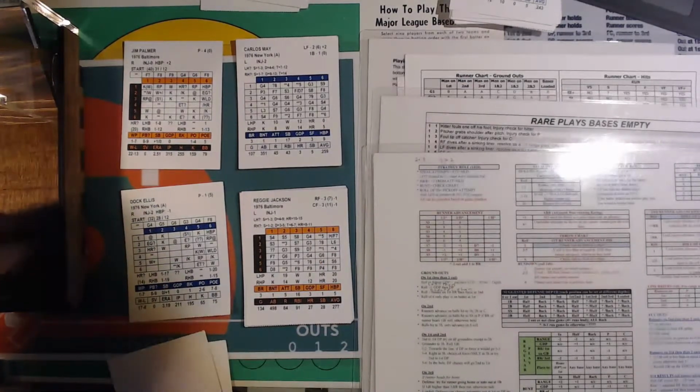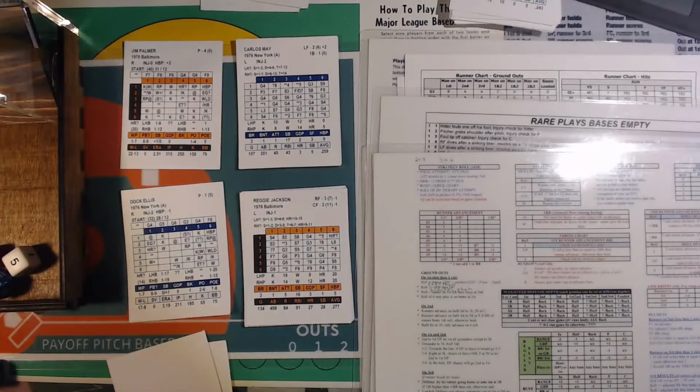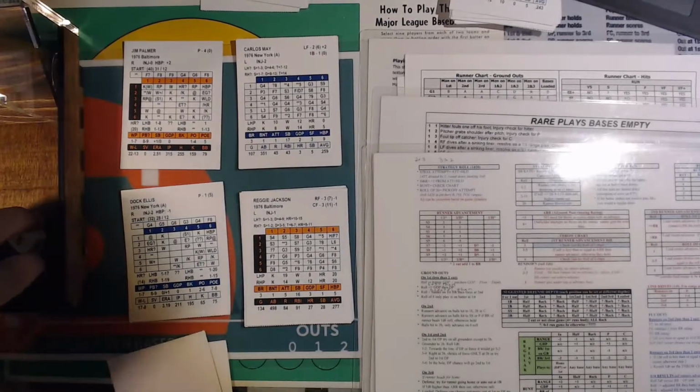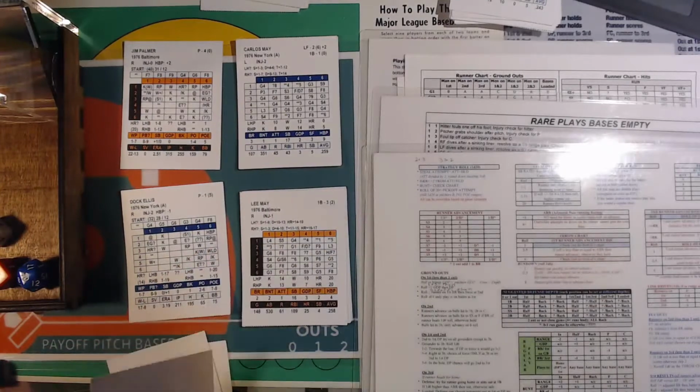Reggie Jackson, Reginald Martinez Jackson at the plate. Now, he had a cup of coffee with the Orioles in 1976, and then by 1977, he was given a fairly healthy free agent salary by George Steinbrenner. That's a 35 from Ellis. A 35 is a potential walk, and a 17 is not going to be a walk. So we're rolling off Jackson's card, and a 56 is going to be popped up infield. Randolph and Mason converge, and Randolph calls them off and makes the catch. So that's 2 down. So they get Reggie to pop up.